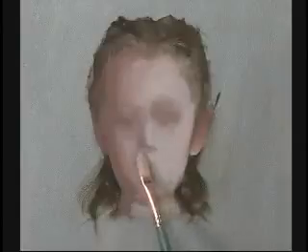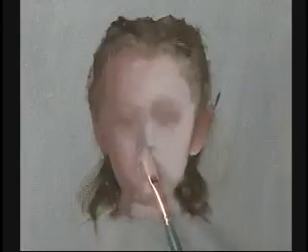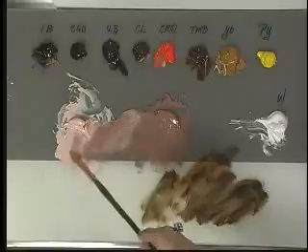Her nose is a little wider than what I've indicated, so I'll put a little of shadow underneath the nose and define the edge on the right hand side to give it a little bit more bulk and width.